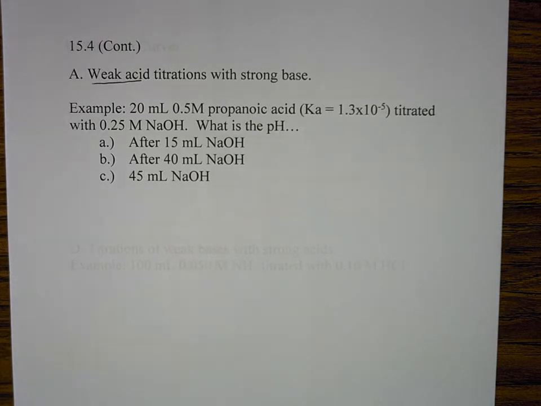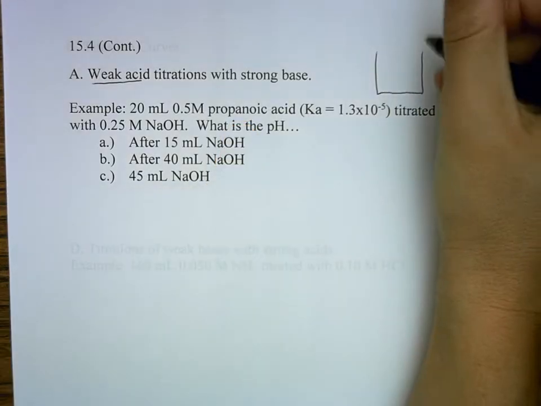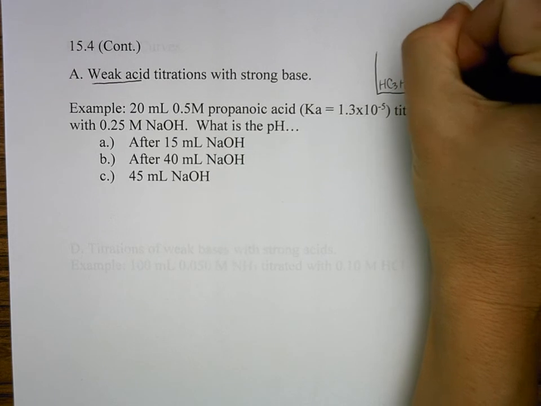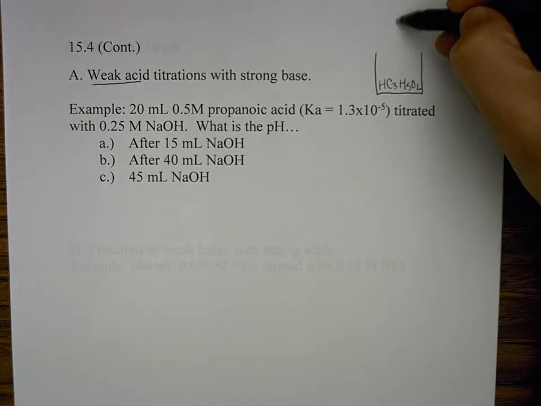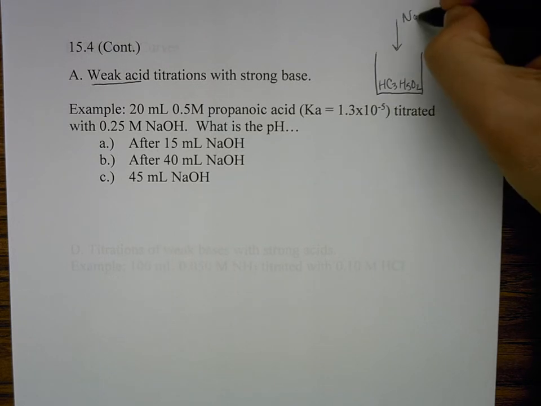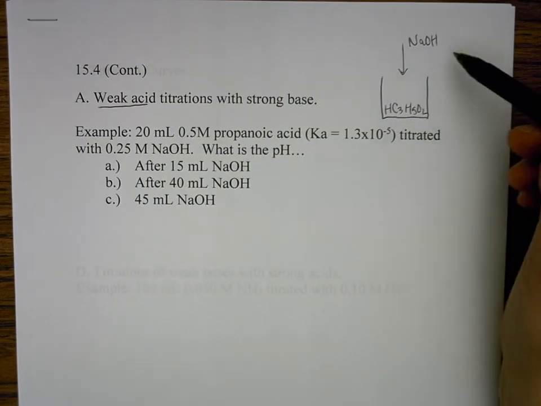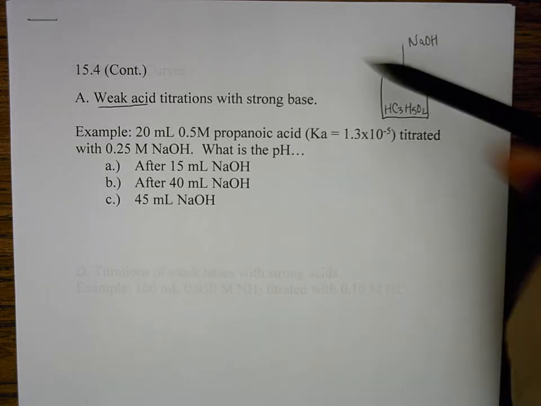Right, so in this example, I've got propanoic acid in the beaker. Propanoic acid is HC3H5O2. Propanoic acid is in the beaker, and then to that beaker, I'm going to add sodium hydroxide. Whatever you add to the beaker is still going to be strong, so either a strong acid or base, whichever one you're dealing with.